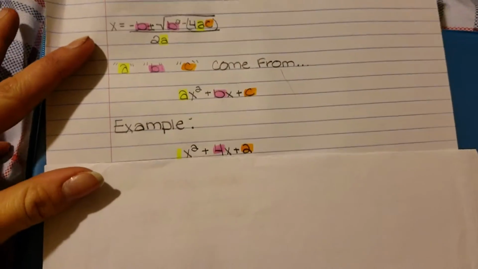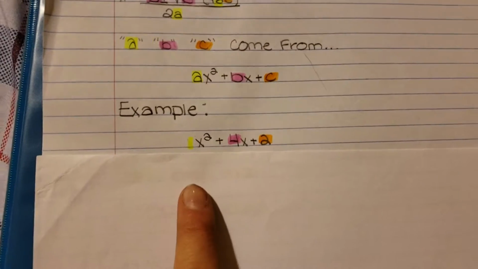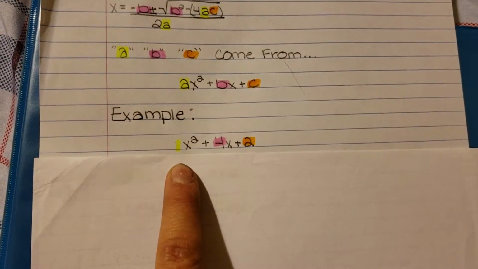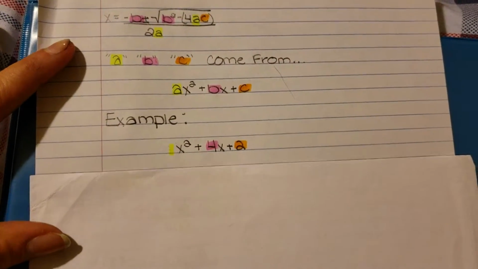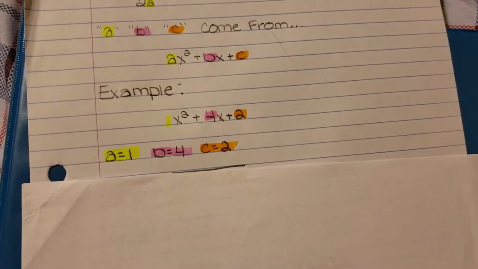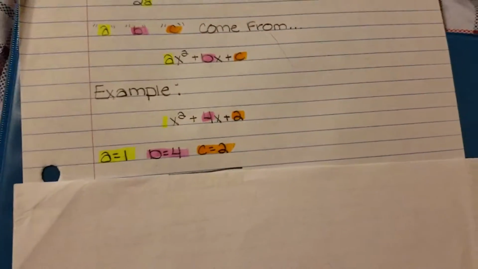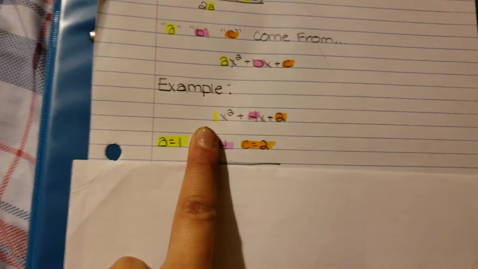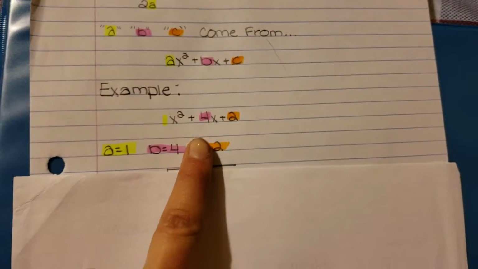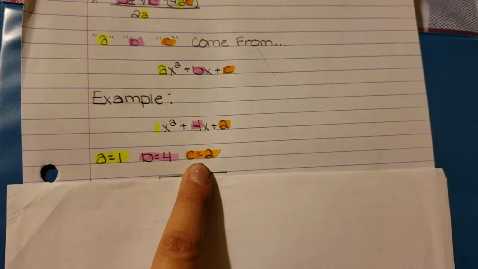So an example of this would be this: x squared plus 4x plus 2. The A, B, and C that correspond with this is A equals 1, because even though there's no number there, we automatically assume that it's 1. B equals 4, because 4x, and C equals 2, because it's plus 2.